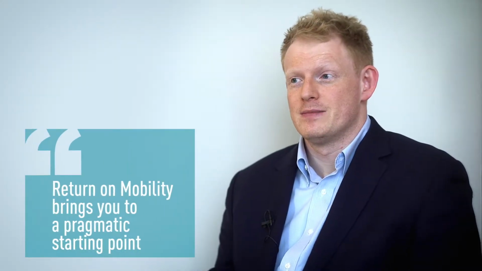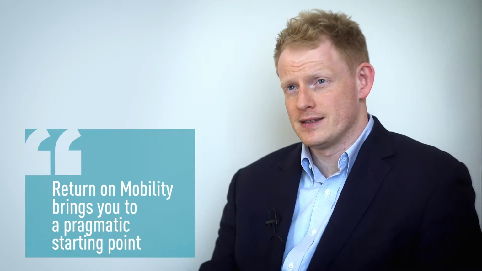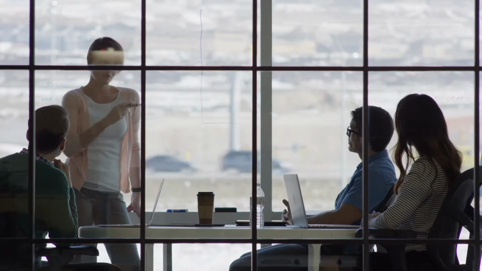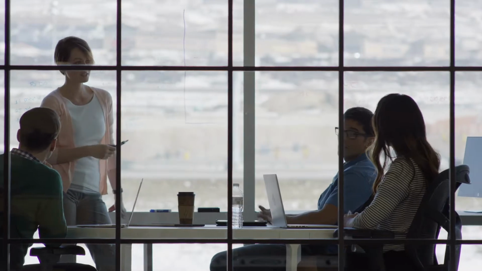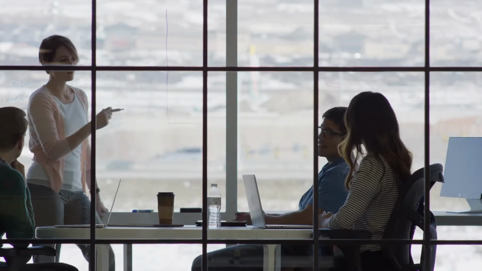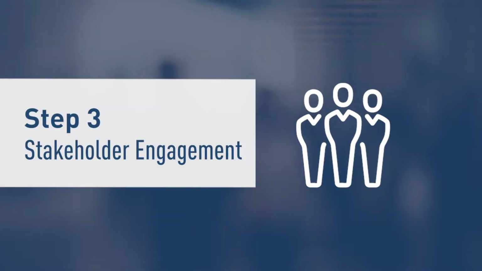challenges. What specifically the Return on Mobility module does is it brings you to a pragmatic starting point to look very specifically at questions that you might be considering today within your program and building a formula around it to be able to answer them to demonstrate value. They start out on the path where it's very transactional based. It's all about volume and about cost, and really what they want to do is get more into talent and performance and assignment success.